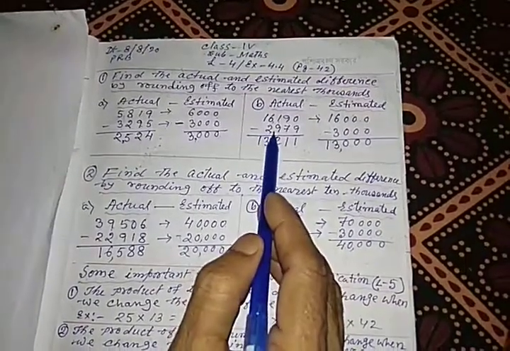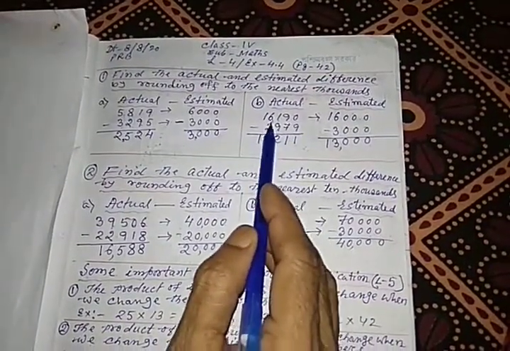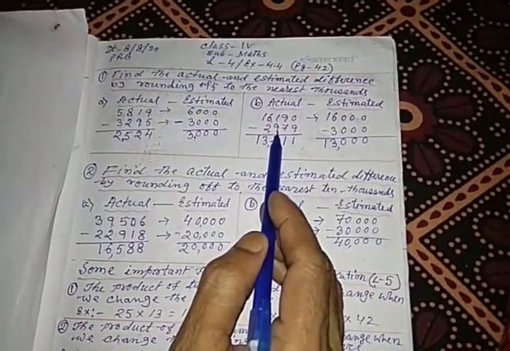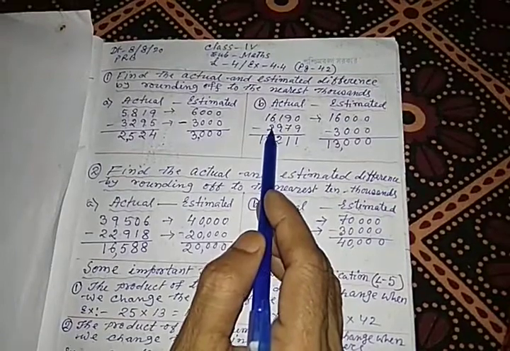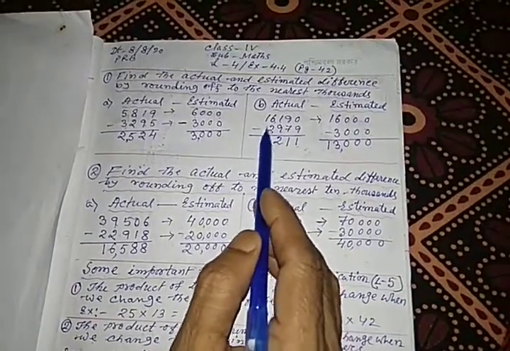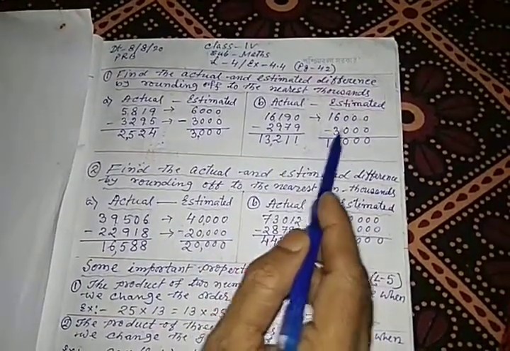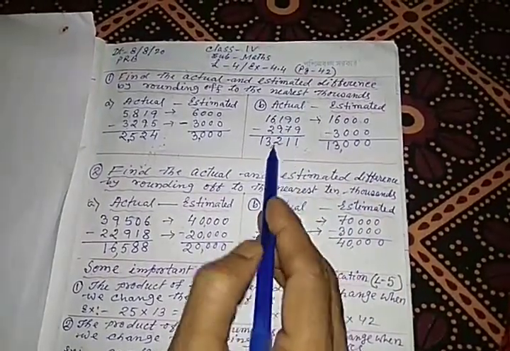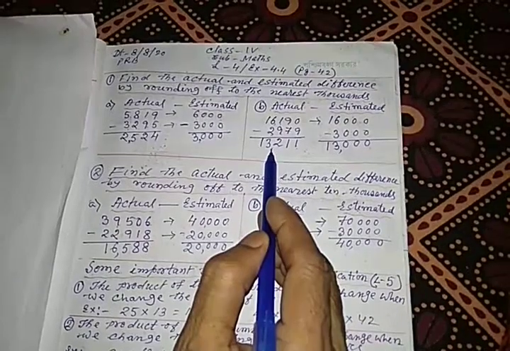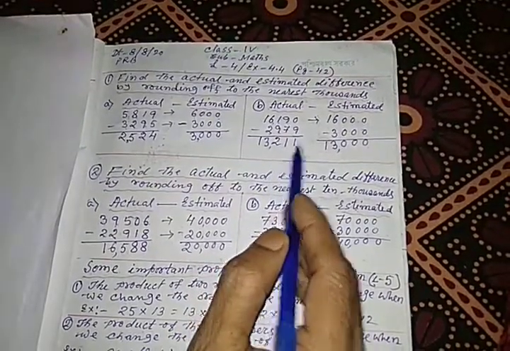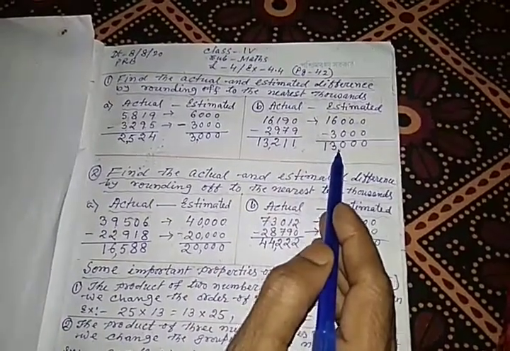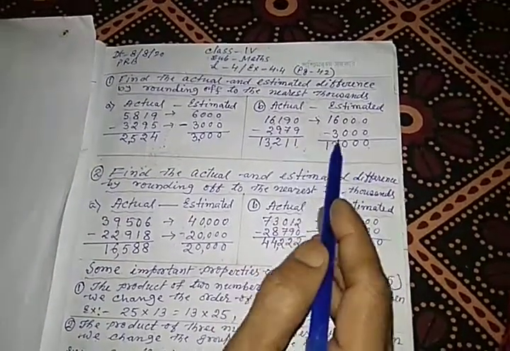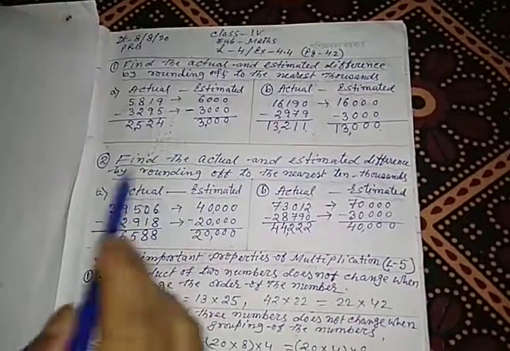But the lower number is 2,979. 2 is in the thousand place, but the next digit is 9 which is greater than 5. So we will add 1 to the thousand place number, that is 2 will be 3, that is 3,000. Now we will subtract these two numbers. In the actual column we have the result 13,211 and in the estimated column the difference is 13,000. Okay, student, there are two differences.